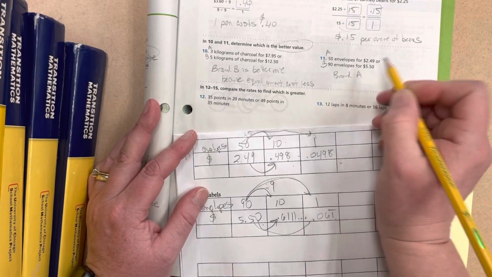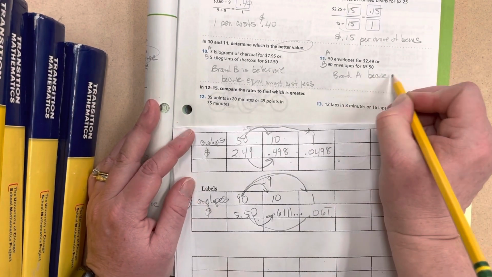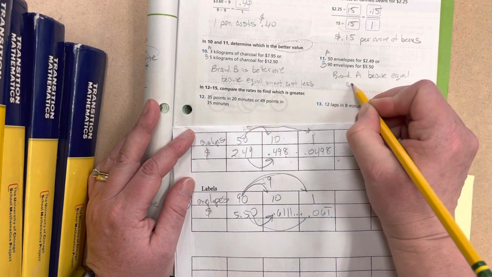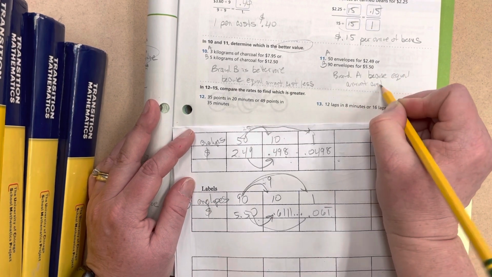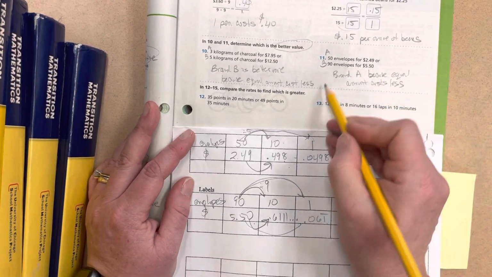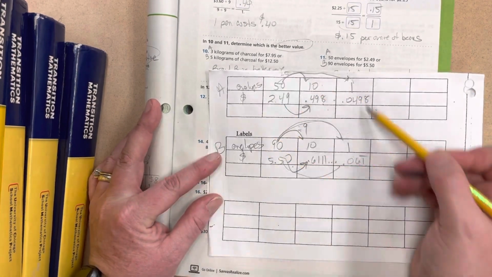Brand A, because equal amount costs less. This cannot be a final answer without this work somewhere.